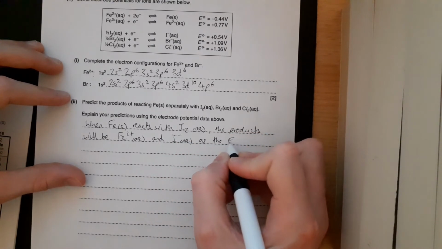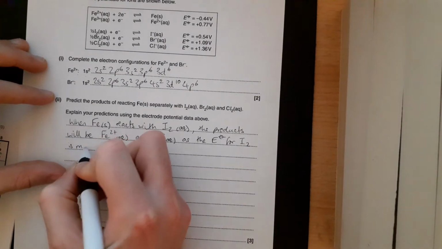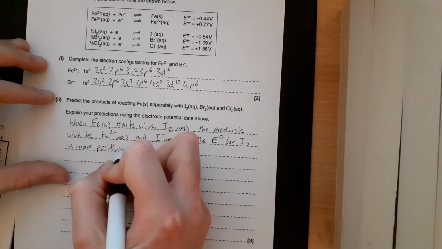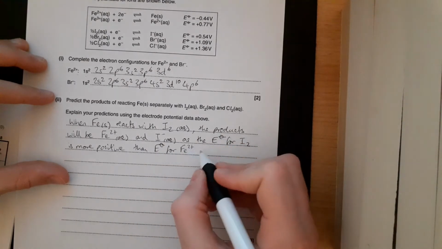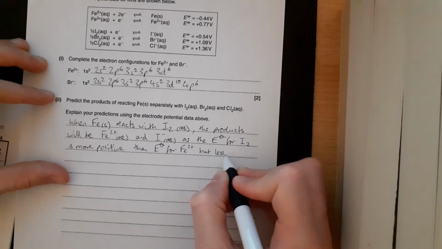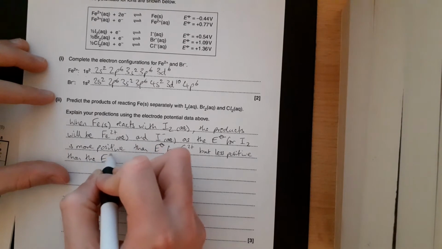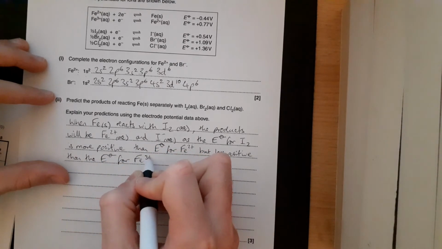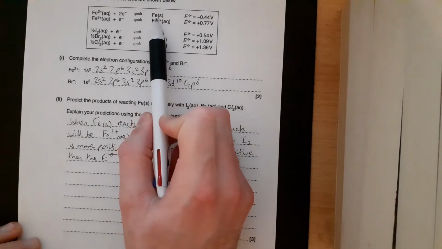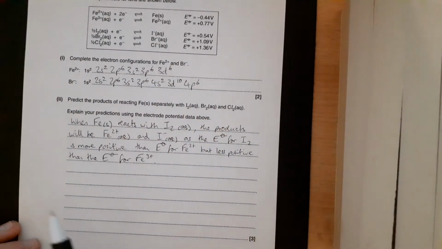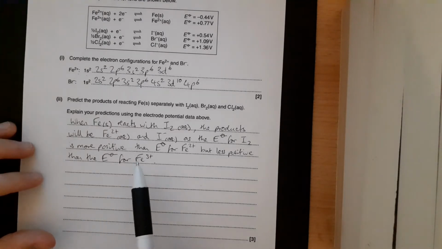as the electrode potential for iodine is more positive than the electrode potential for Fe2+, but less positive than the electrode potential for the Fe3+. So it will oxidize the iron to Fe2+, but it won't oxidize the Fe2+ to the Fe3+. And that's all we need to write, I think.